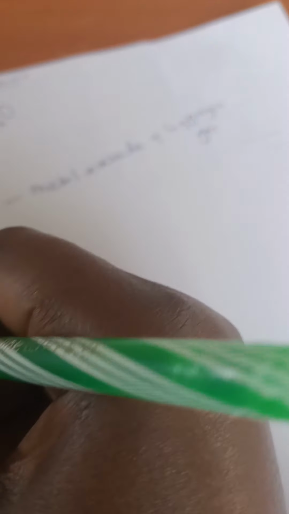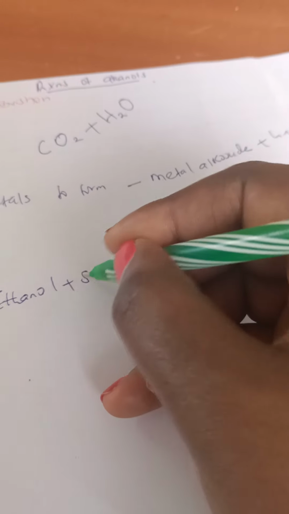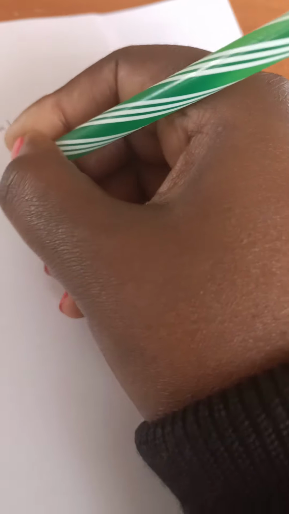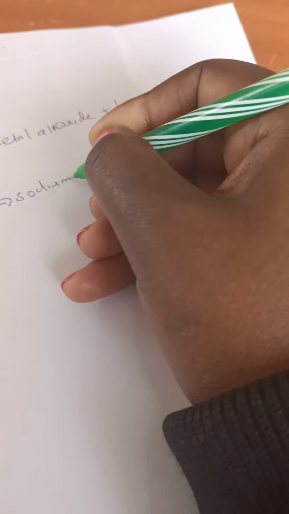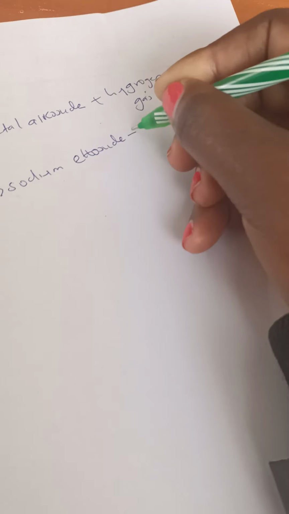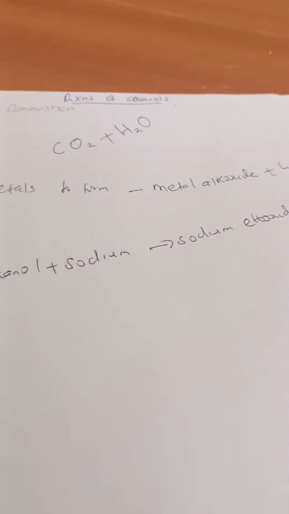For example, when we have ethanol plus sodium, we get sodium ethoxide plus hydrogen gas. Sodium plus ethanol, we get sodium ethoxide plus hydrogen gas.